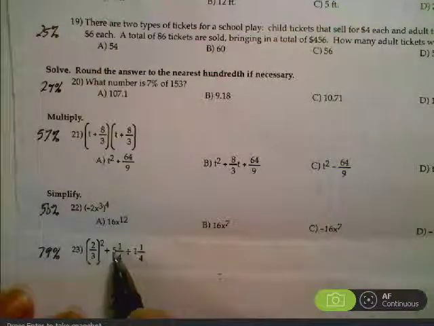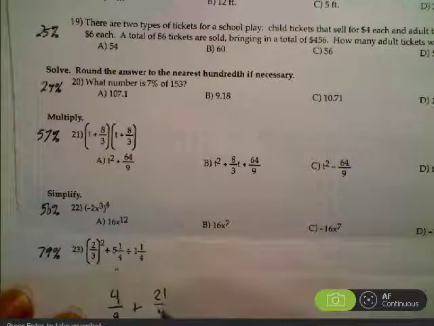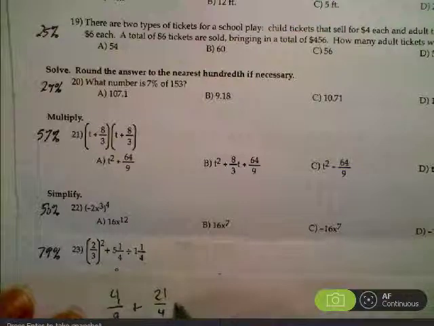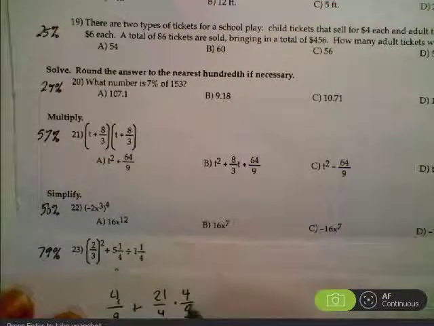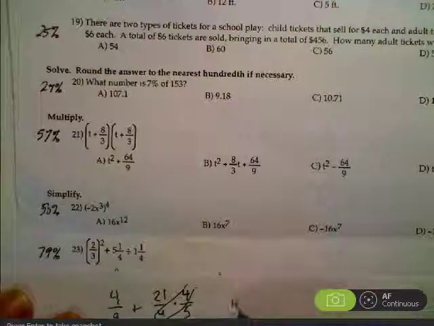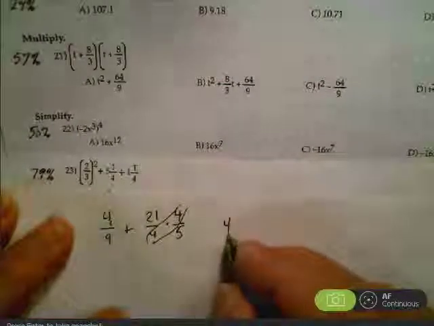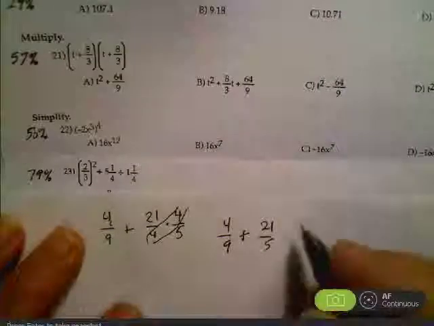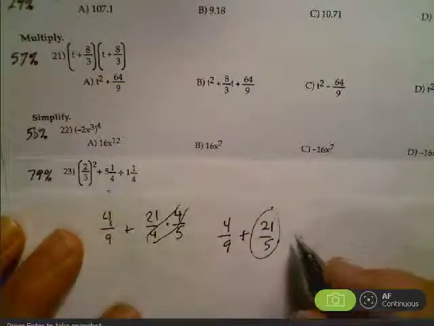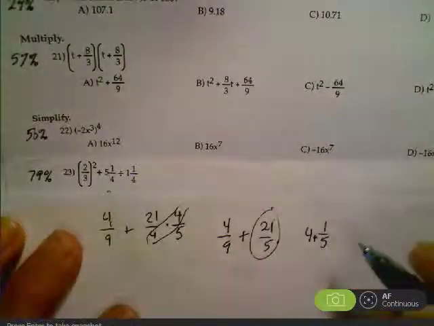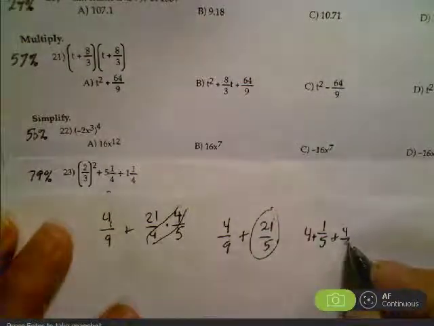where the mixed number, 4 times 5, 21 over 4, and that's divided by 4/5. So divide by 5/4 needs to be flipped, so it's 4/5. Commuting and associating, we see that we have 4/9 plus 21/5. Again, 21/5 is an improper fraction, so we're going to change that to 4 1/5. So 4 plus 1/5 plus 4/9.